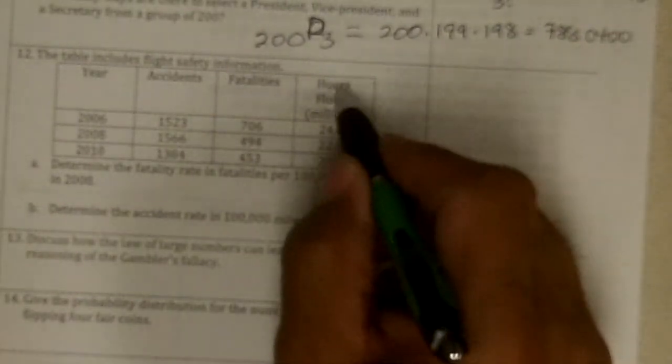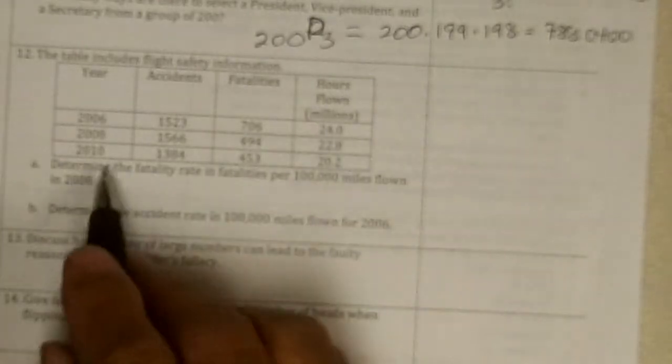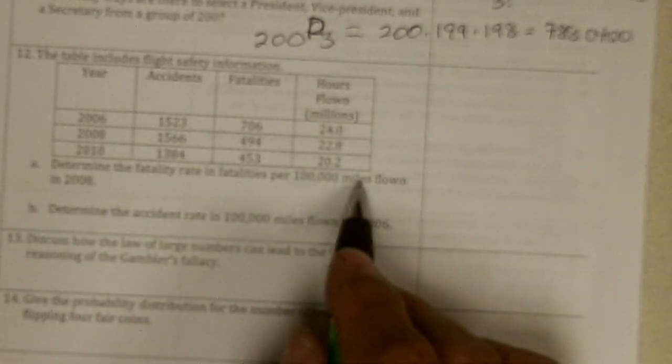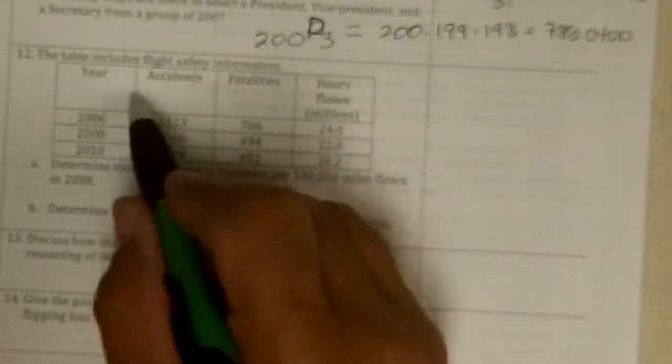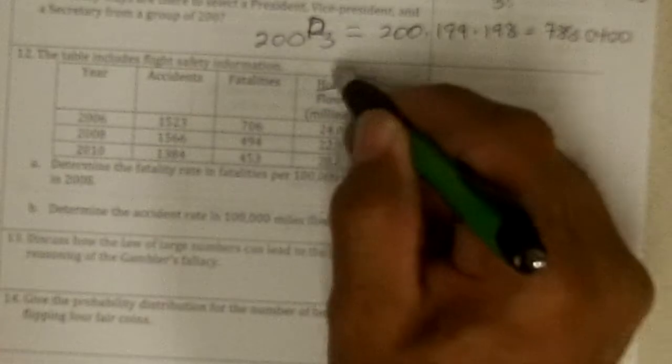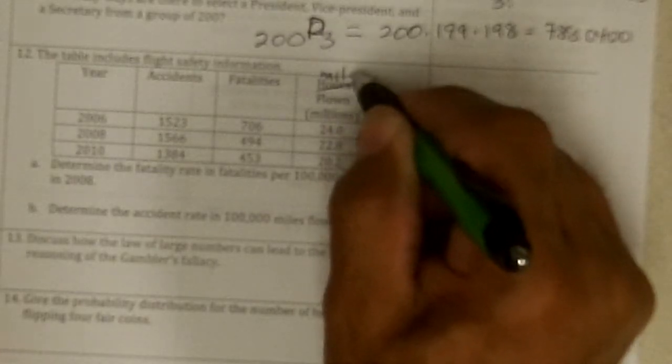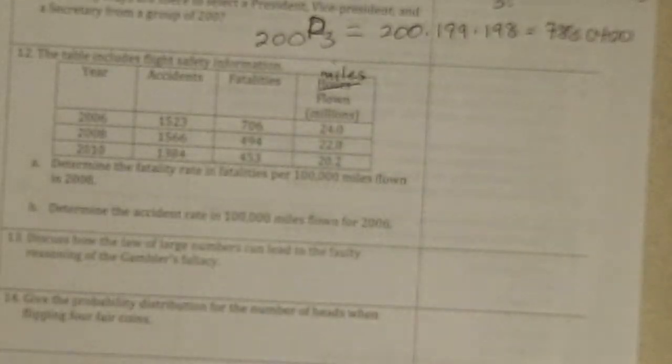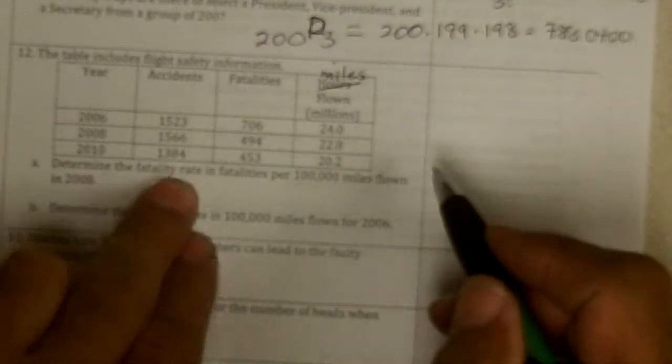12 has a mistake in it. It says hours flown and fatality rate in miles per miles, and I don't have miles here, so let's just change the hours to miles so that we can make some sense out of this problem. So determine the fatality rate.